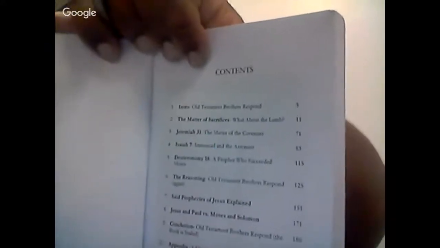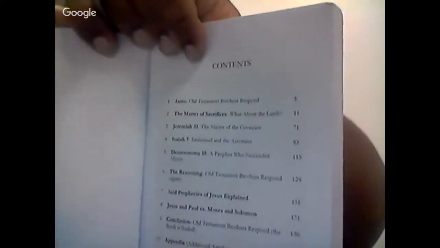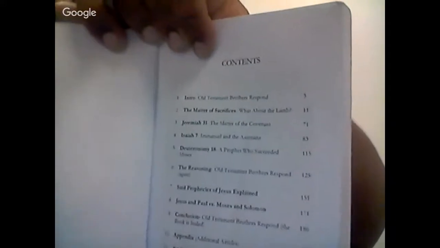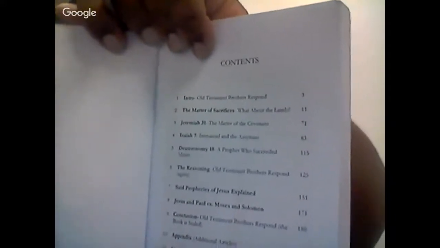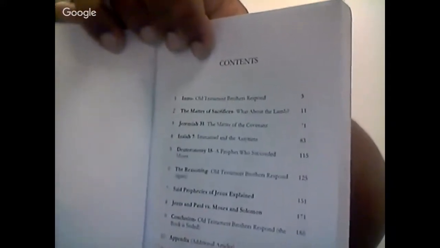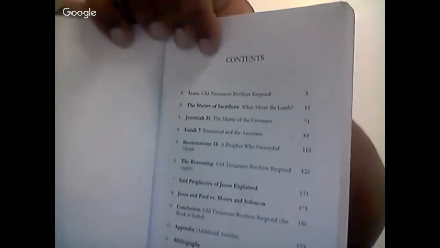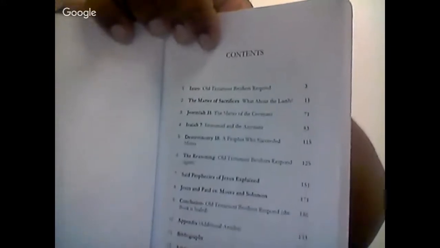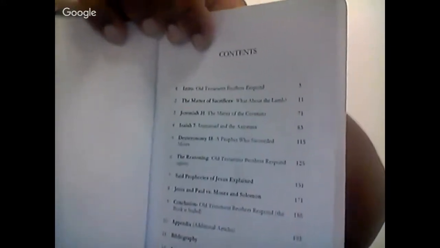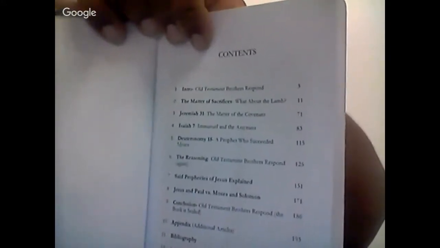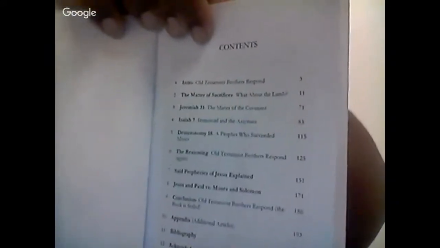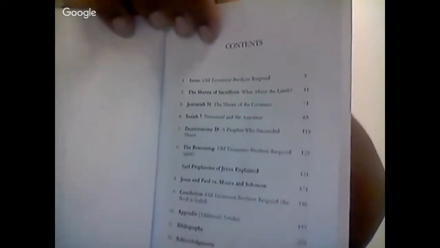Chapter 6. Old Testament brothers respond again. Chapter 7. Said prophecies of Jesus explained. Chapter 8, which I think is the most controversial chapter. Jesus and Paul versus Moses and Solomon. Chapter 9, conclusion. Old Testament brothers respond, the book is sealed. Appendix, additional articles, bibliography, acknowledgement. So that's what this is right here.